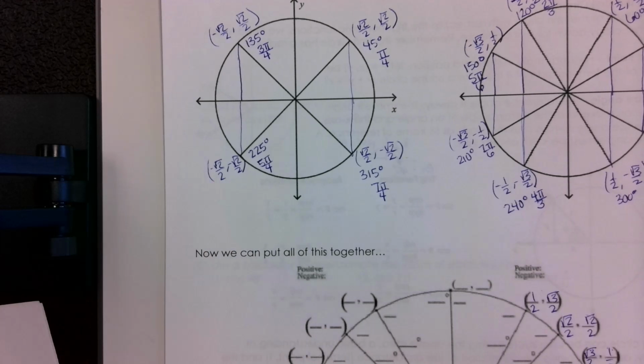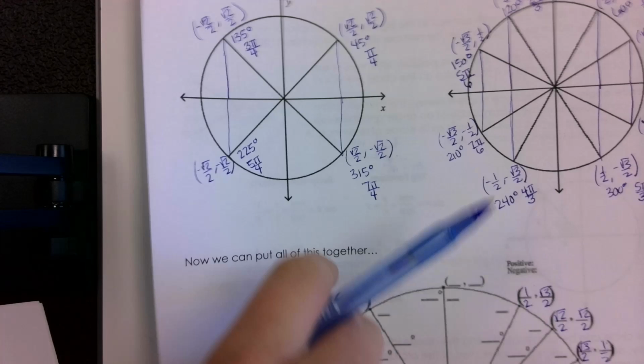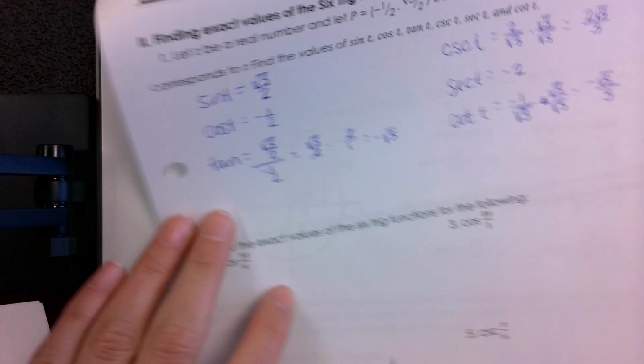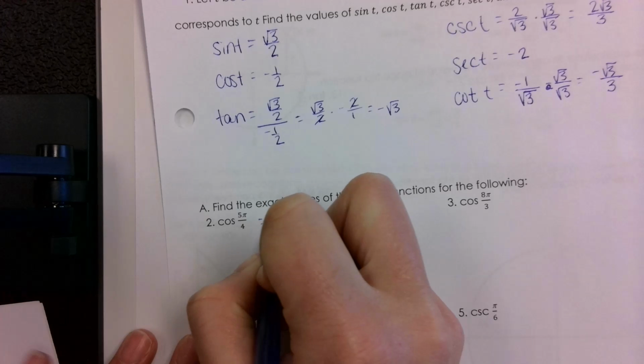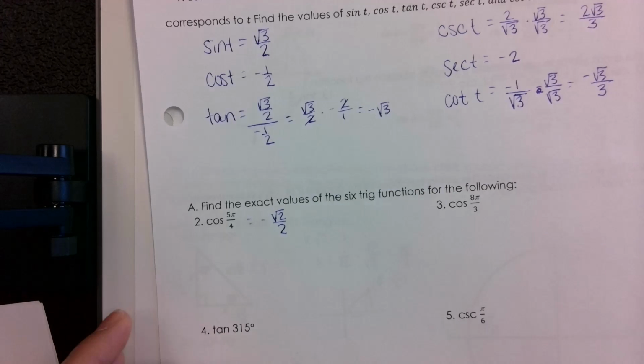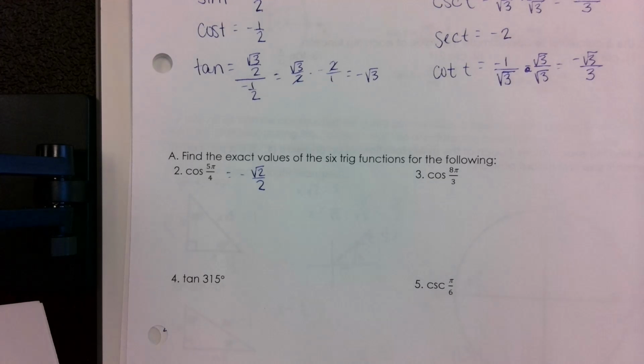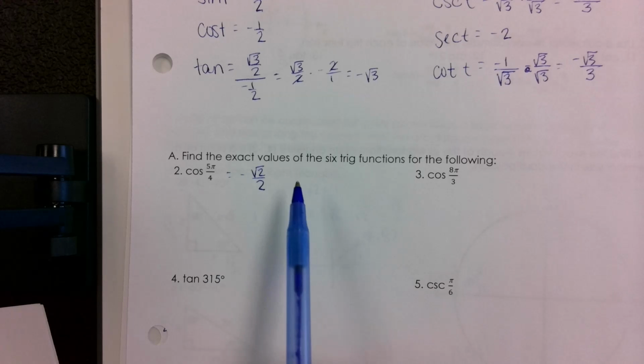So that is negative square root 2 over 2. When it says it wants you to have an exact value, that's what it means. You could definitely type that in your calculator and get some decimal answer for it. But if it wants an exact value, then you should be using your unit circle to get there. Does that make sense?